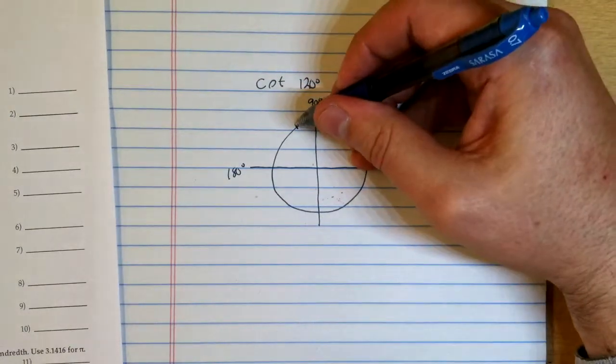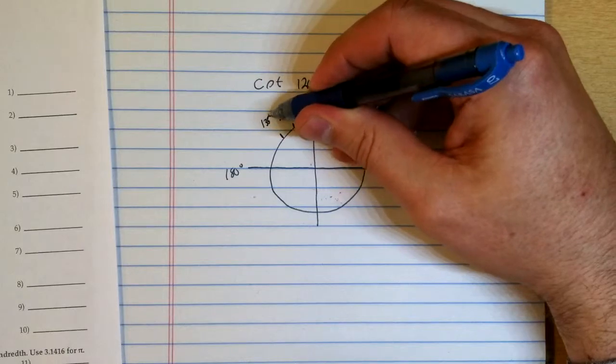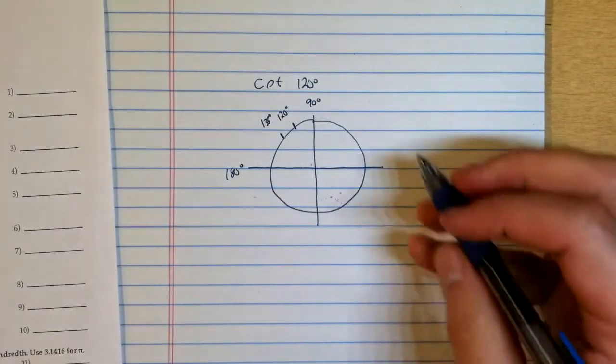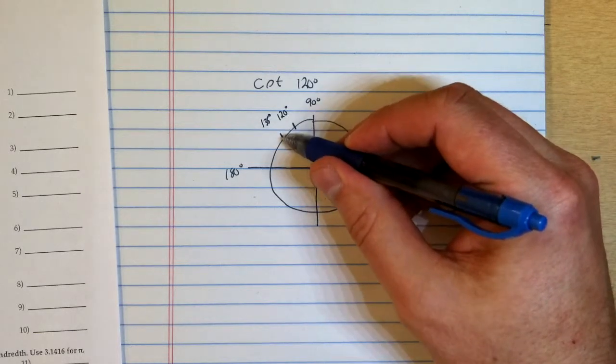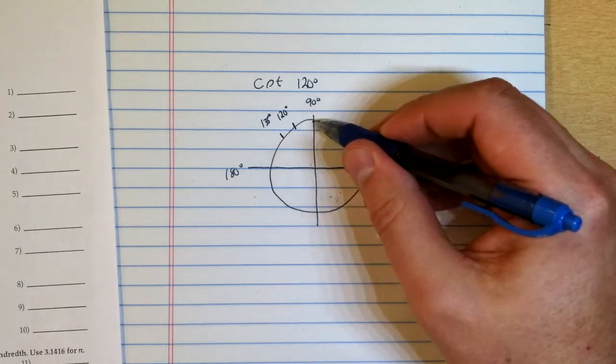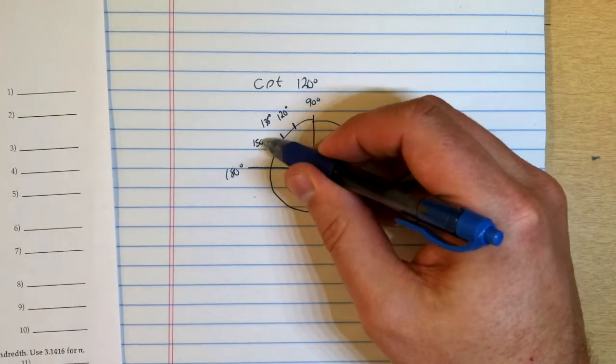So 120 degrees is here, and this is 135 degrees. I didn't memorize that this is 135 degrees. I just know that this is 90 degrees, and if I add 45 degrees, it's going to be 135 here. And if I add 60 degrees, I'm going to have 150 degrees here.